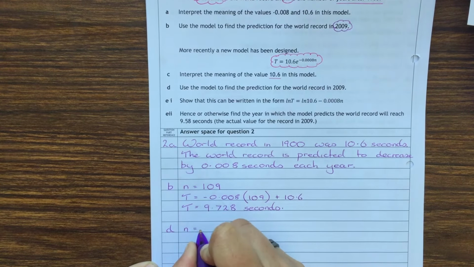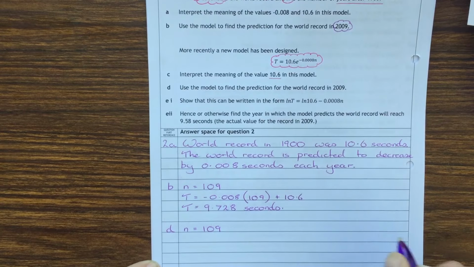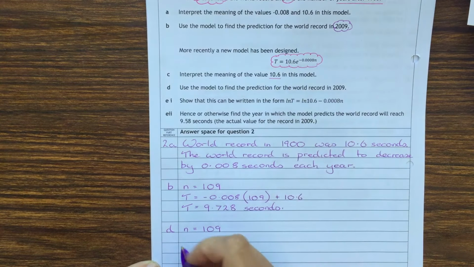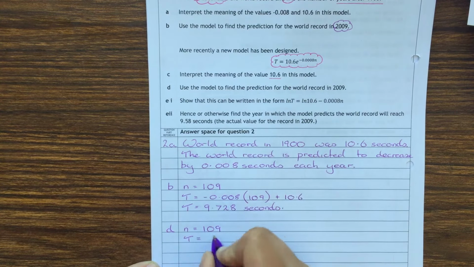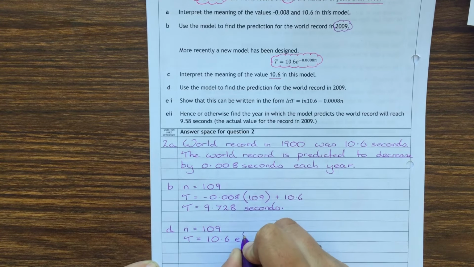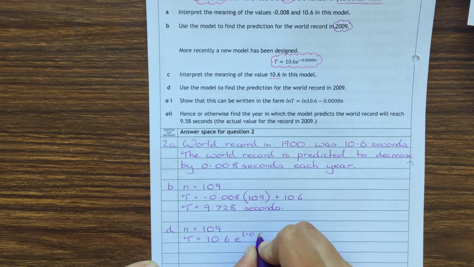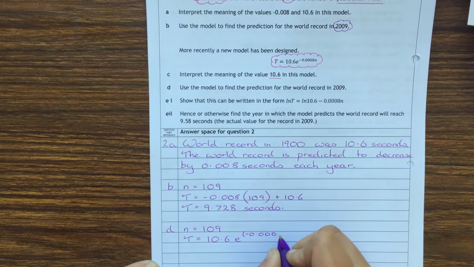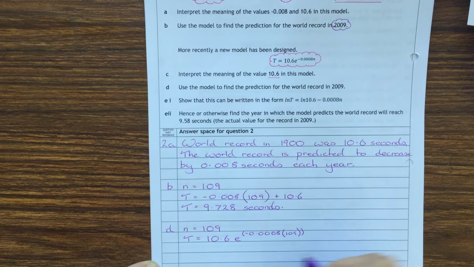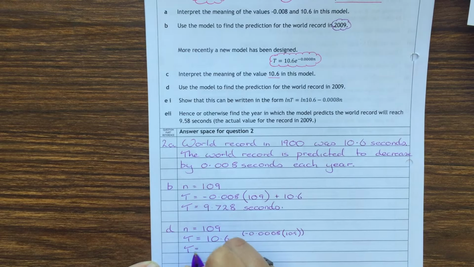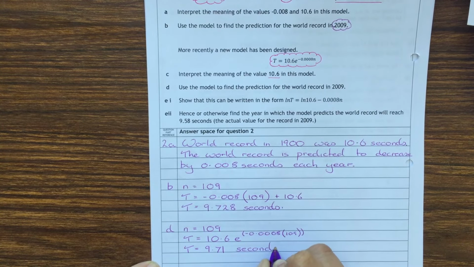So n is still going to be 109, and when we substitute this in, we've got 10.6 e to the power of minus 0.1238 times 109. So t equals 9.71 seconds.